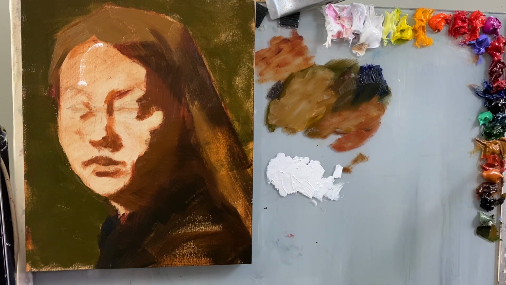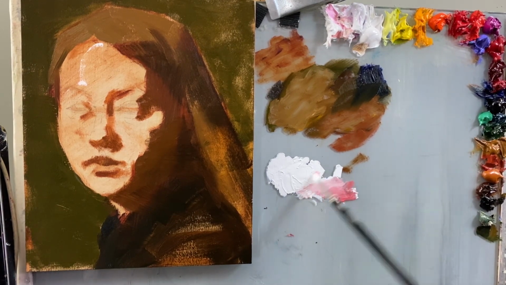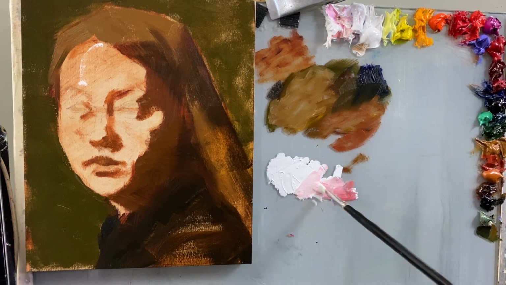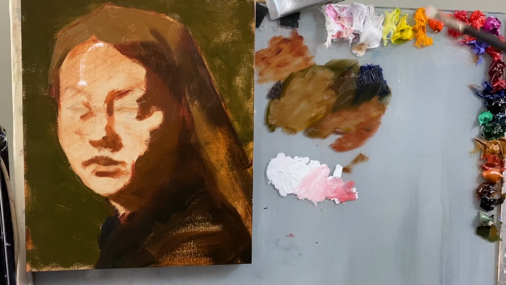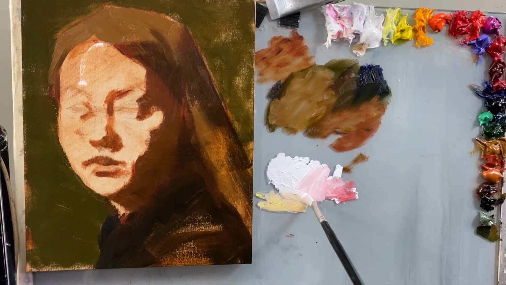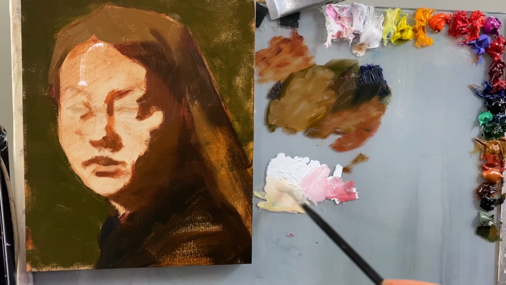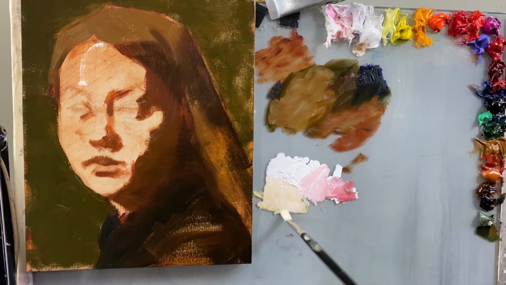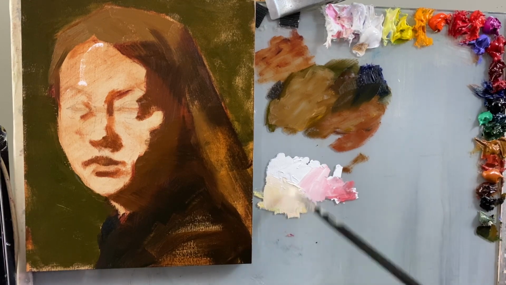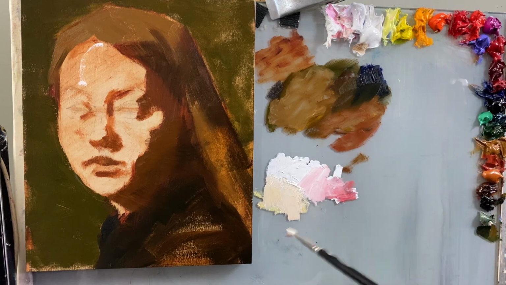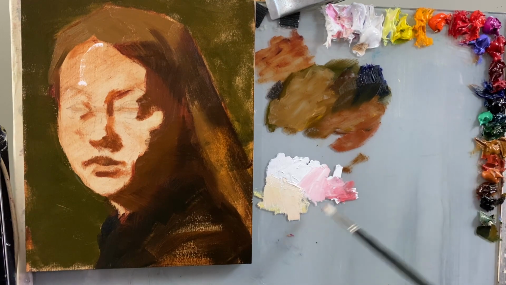I'm going to take the white and I'm going to take cadmium red medium. I'm going to add a little bit to the side of it and create a little bit of a pink. I'm also going to take a little bit of a yellow, whatever you have, Naples yellow or lemon yellow or light is fine as well, and add it on another side of that. And you can take a little bit of yellow ochre as well.